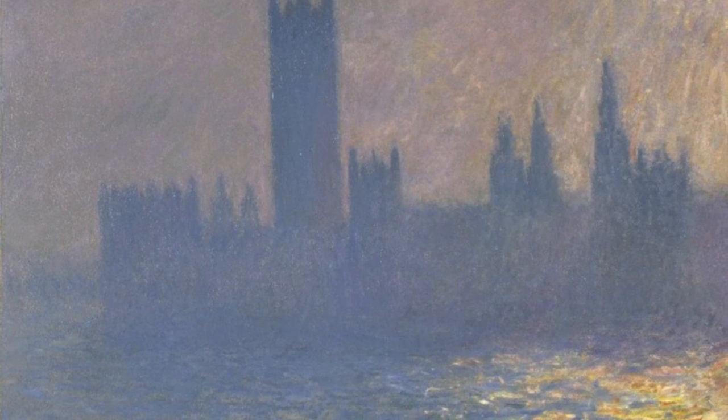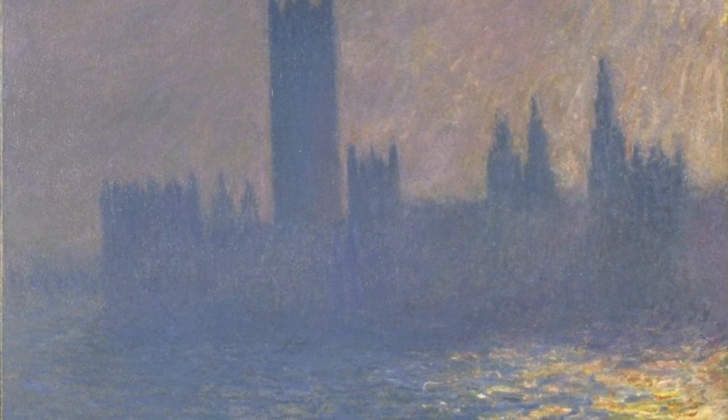Yeah, so this is Monet, Houses of Parliament, Sunlight Effect, 1903, oil on canvas.